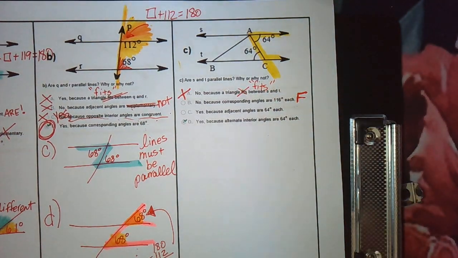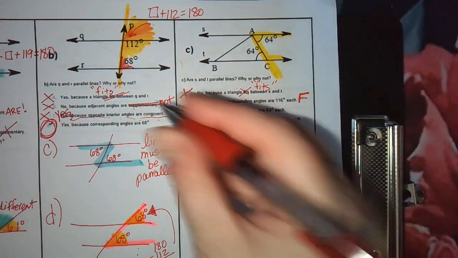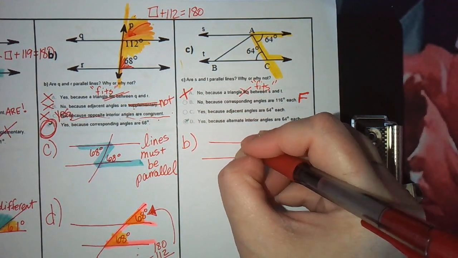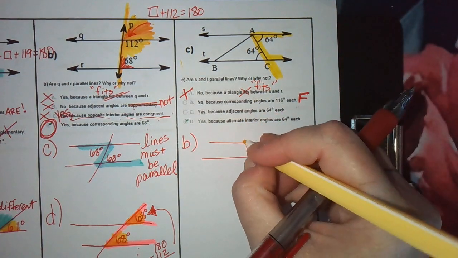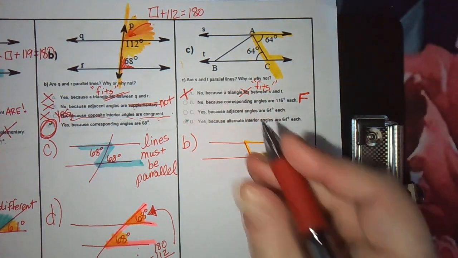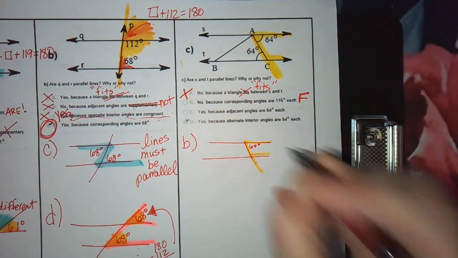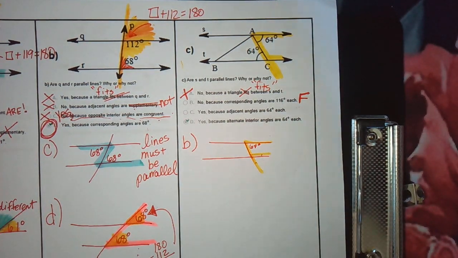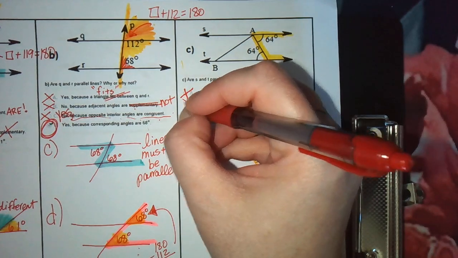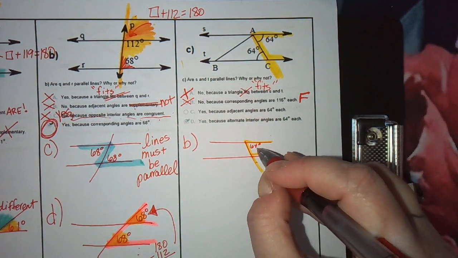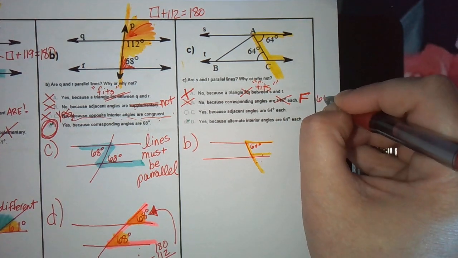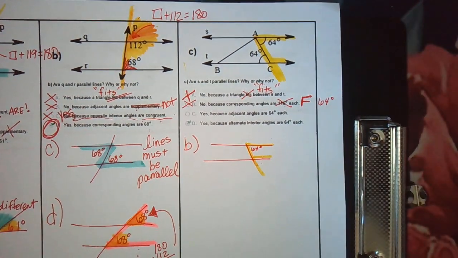That makes an F. Okay, so let's see if they're 116 degrees each. Okay, so we know 64 degrees is up here. Well, okay, automatically we know B is out, because these angles are 64 degrees. It's supposed to say 64 degrees, not 116.